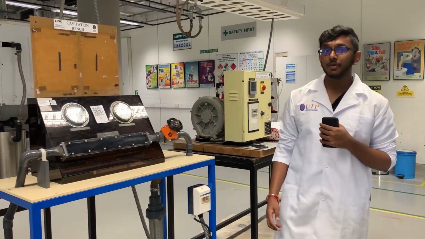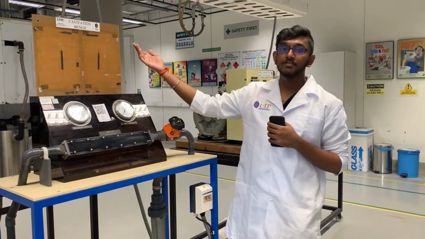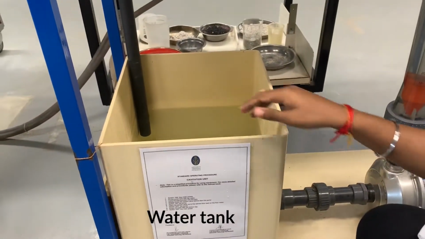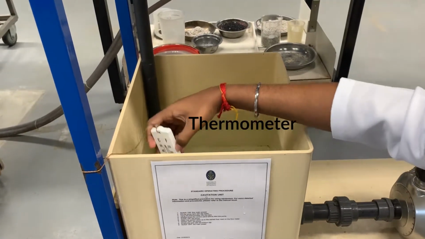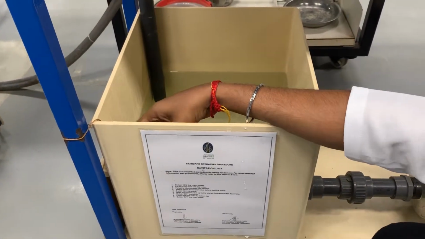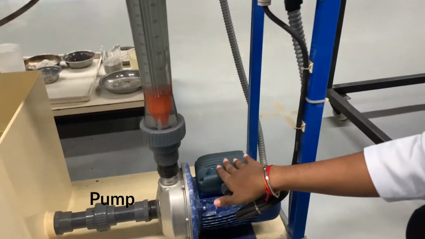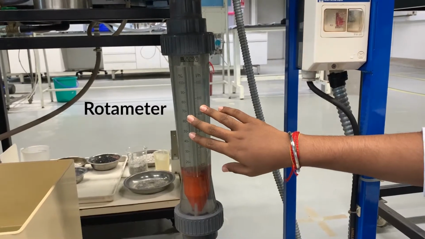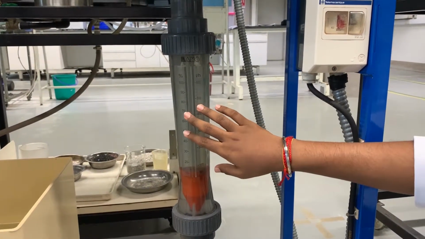Hi, today I am going to introduce the cavitation bench apparatus. Firstly, this is the water tank, and there is a thermometer inside the water tank to measure the temperature of the water. Next will be the pump, and then this is the rotameter. The rotameter is used to read the flow rate of the water.